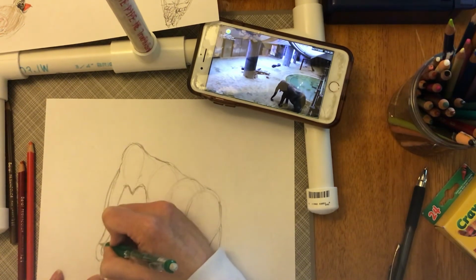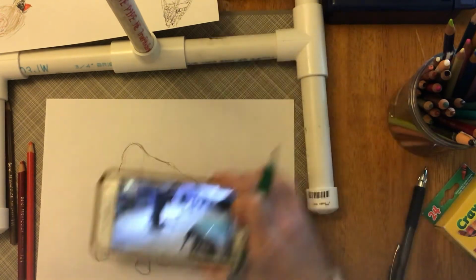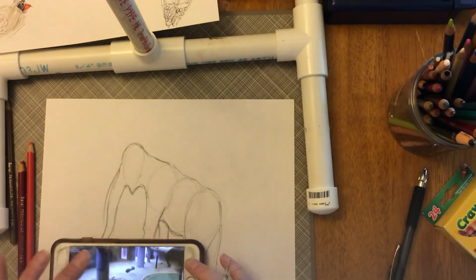I'm not going to do any erasing until I've got all the lines where I want them. Because if I start erasing lines and trying to redraw them, I'm going to get really frustrated because I'm going to end up drawing things in the same place.